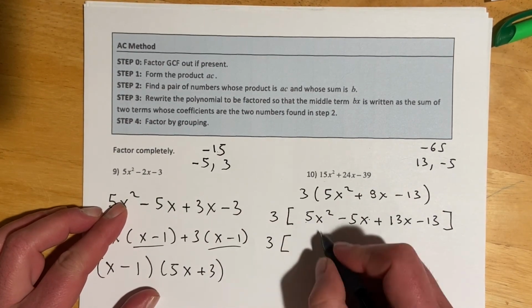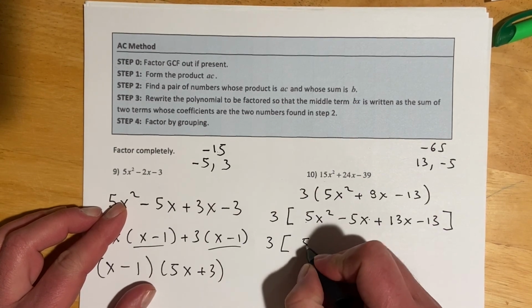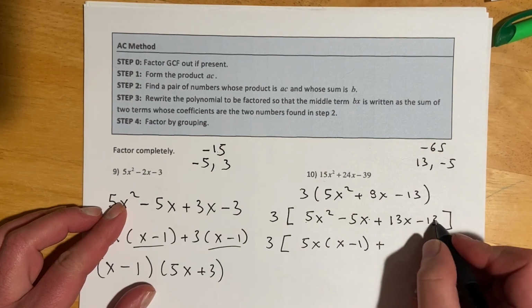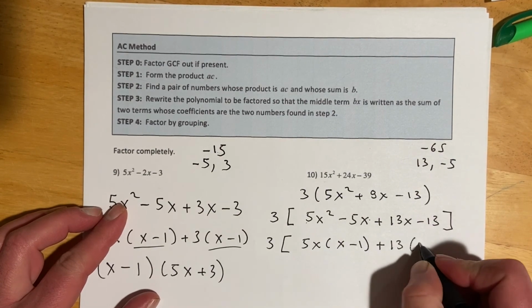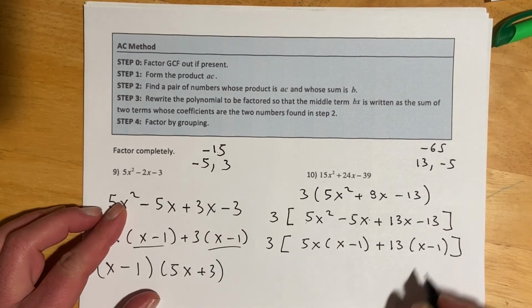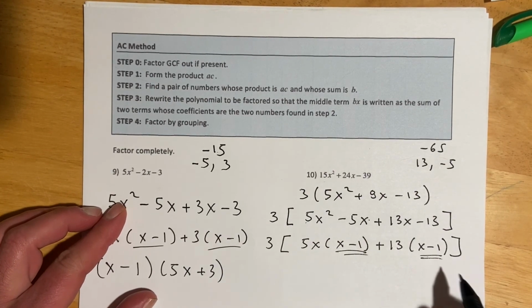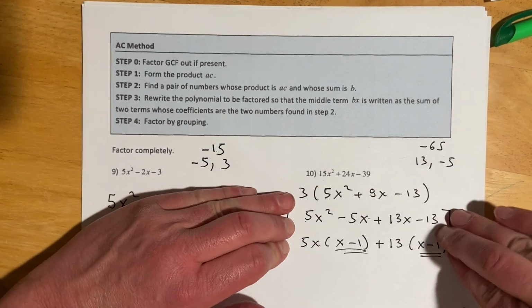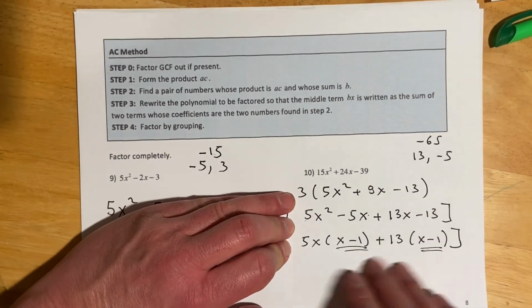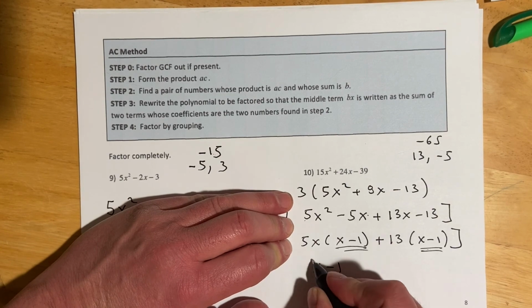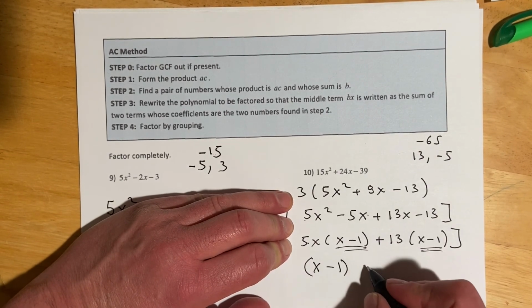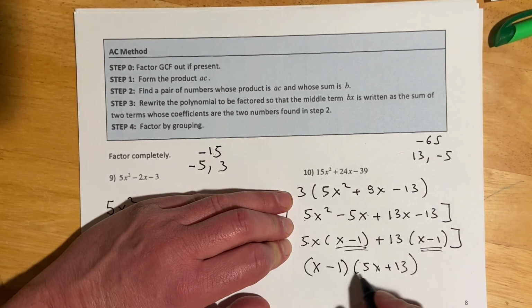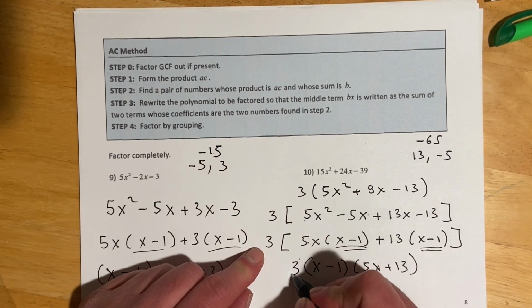And then I'm going to take a 5x out of these two. And then here's where it starts getting a little bit messy. So 5x comes out, and then x minus 1. From these two, we're going to take a 13 out. So 13 x minus 1. There's that greatest common factor. And so what I kind of encourage people to do is just to pretend that none of that's there and just write it down like you would. So that'd be x minus 1 and then 5x plus 13. And then just to realize it has that common 3 in front.